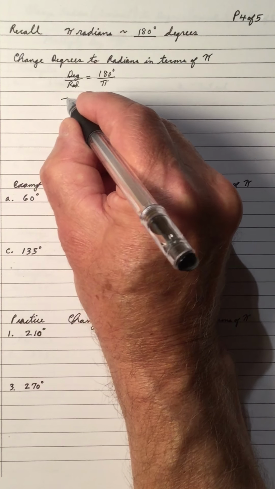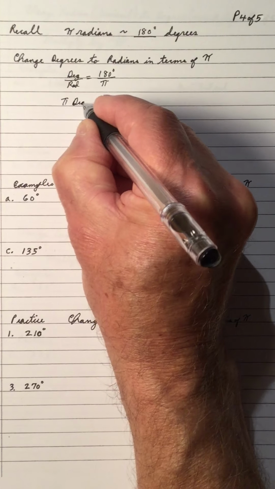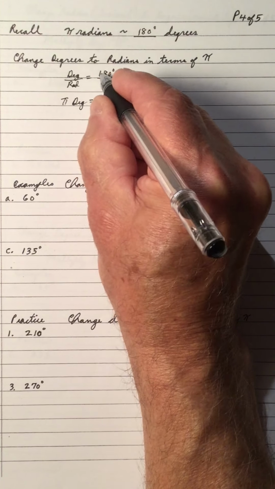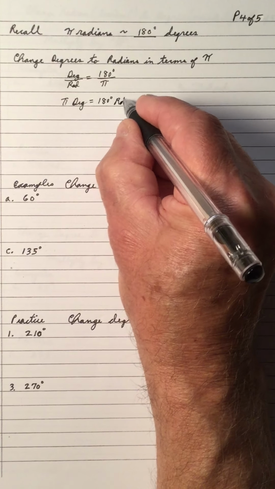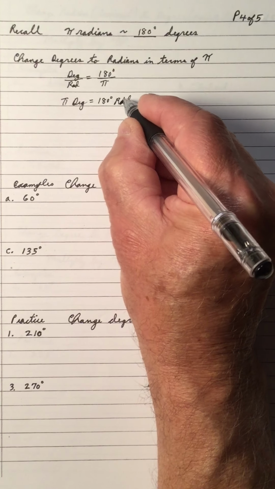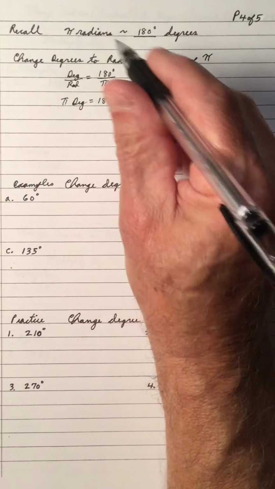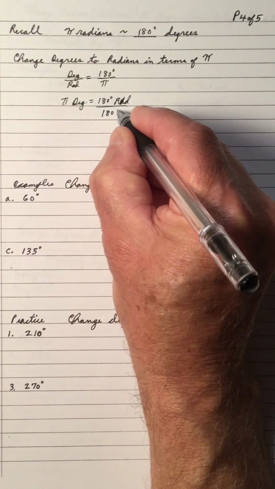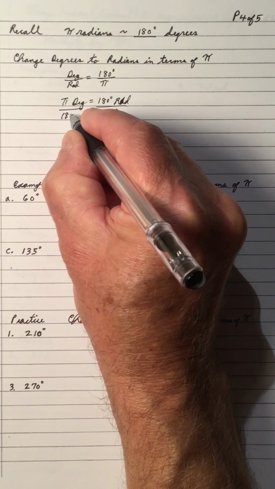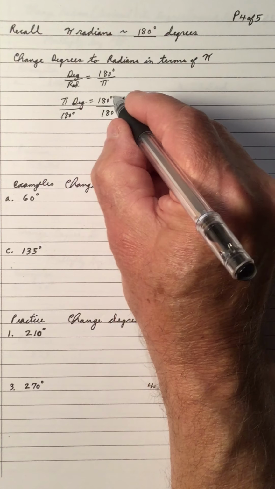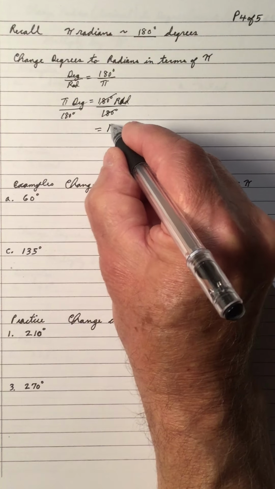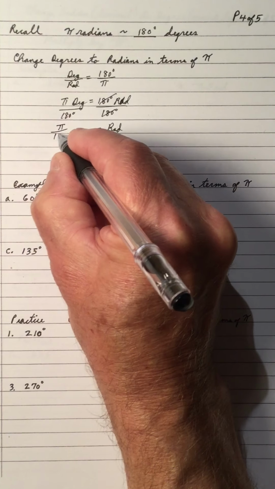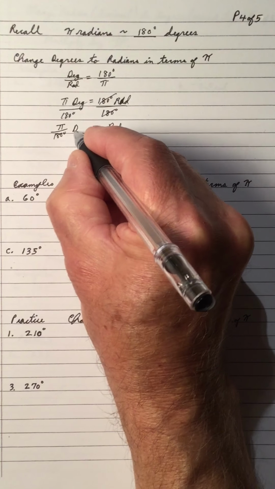Pi times degree is pi degrees, and 180 times a radian. And we're changing a degree to a radian, so we divide by 180. And 180 cancels out, so we get a radian on the right side, and we get pi over 180 times degree.